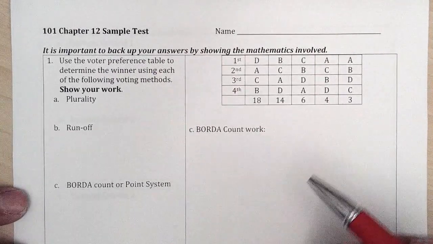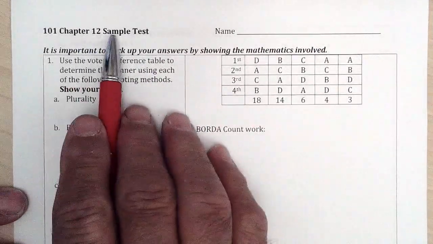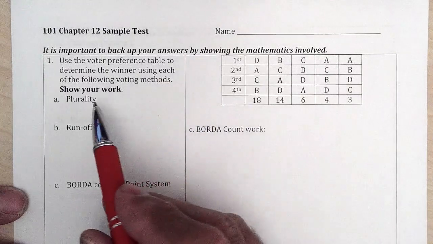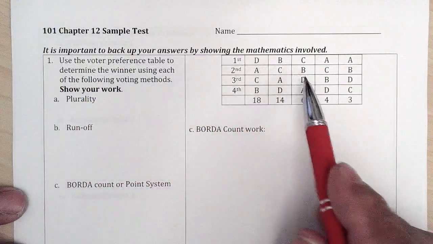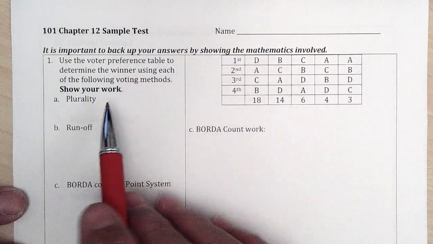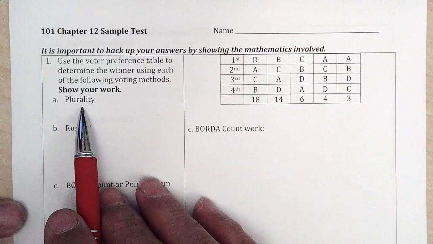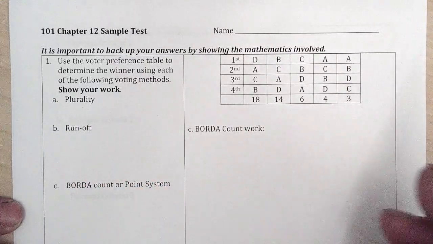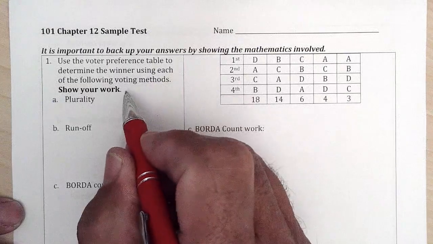Let's go over the sample test for Chapter 12. Okay, we're supposed to choose the winner using this preference table by plurality, and that would be the most first place votes. So let's just look at how many each one has.